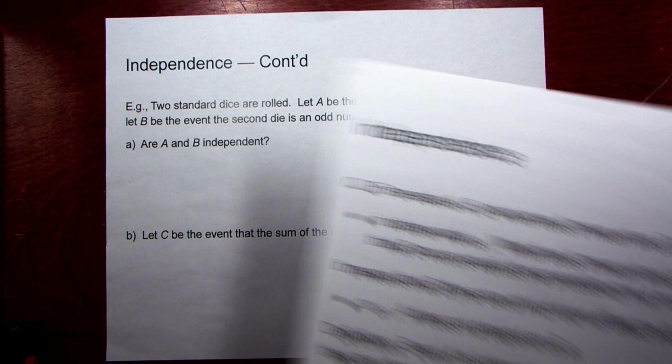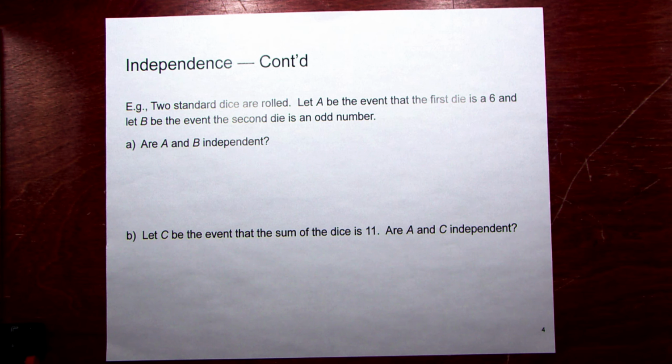We have not done an example yet, so let's do that, and hopefully you have a chance to look at this. Two standard dice are rolled. We have an event A, that the first die is a 6, and B, the second die is an odd number. Are A and B independent? The way all these problems operate is you just do the math. You verify that the probability of A intersect B equals the product of their individual probabilities.